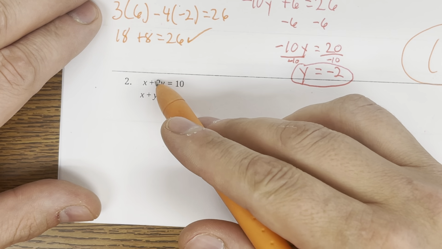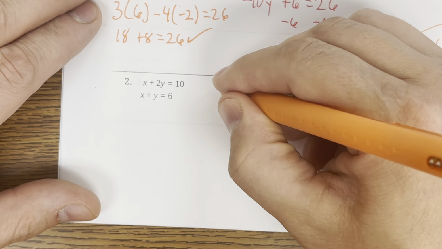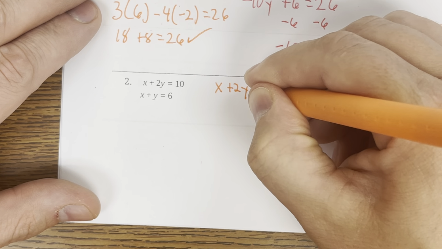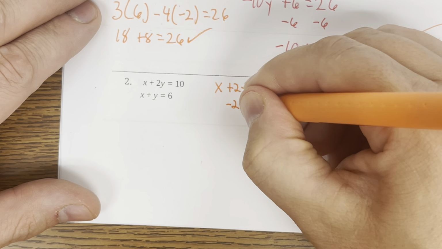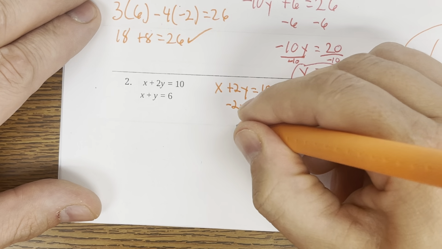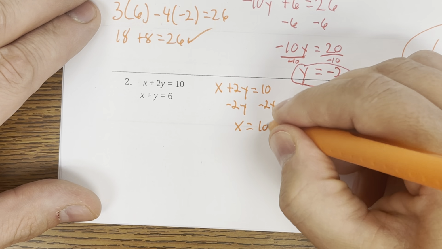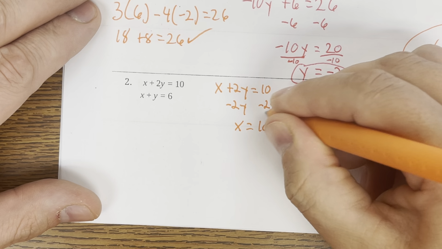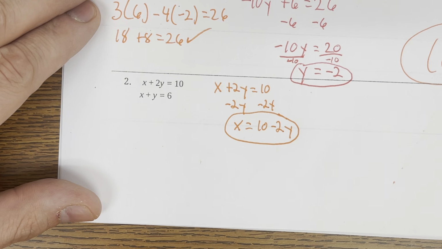I'm going to take the top equation and solve for x. So x plus 2y equals 10. I need to subtract 2y from both sides. And I get x to equal 10 minus 2y. There's my circled equation. I solved for x.